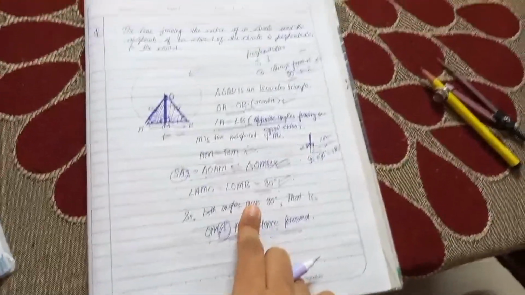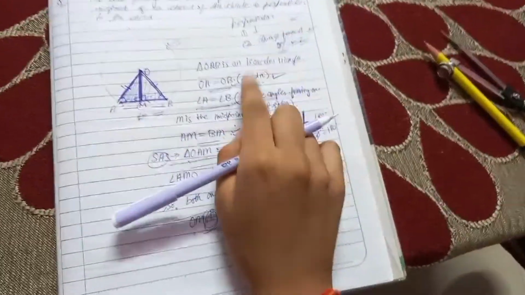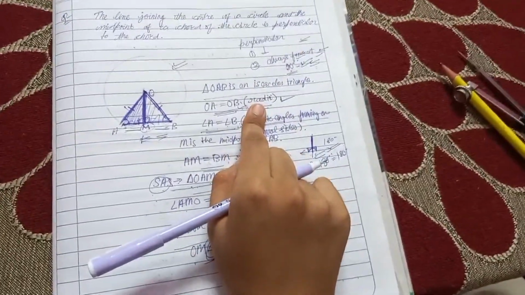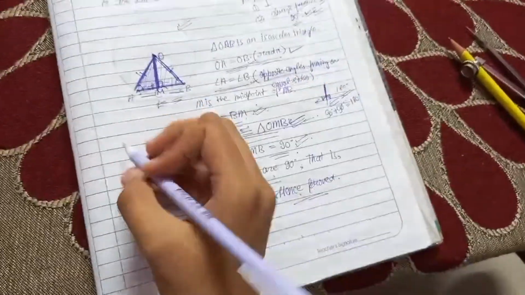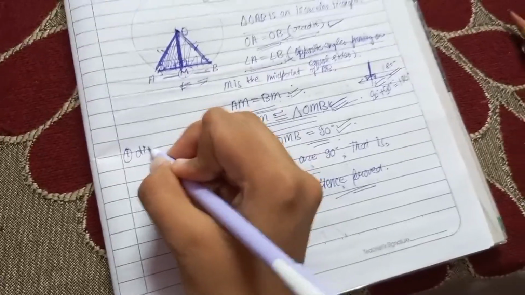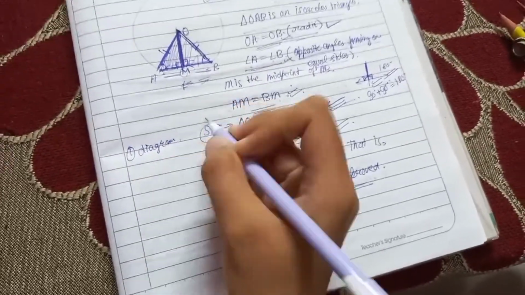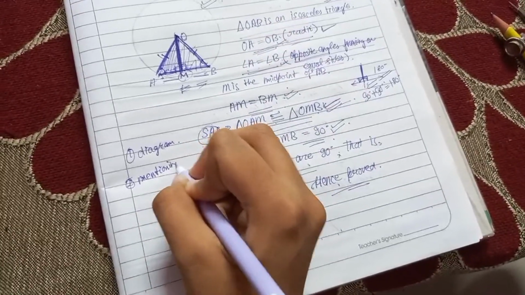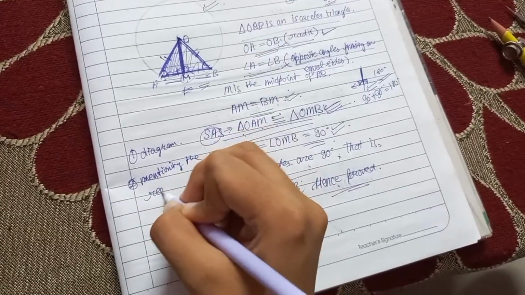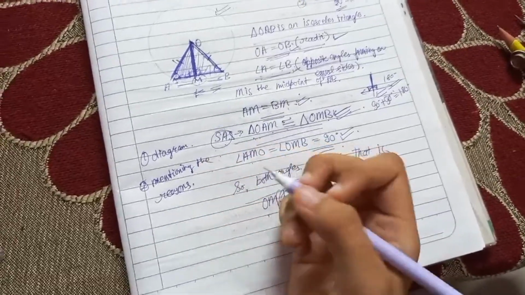Let me remind you that whenever we get a question to prove the theorems of circles or to solve the questions, then drawing the diagram, mentioning the reasons is a must.